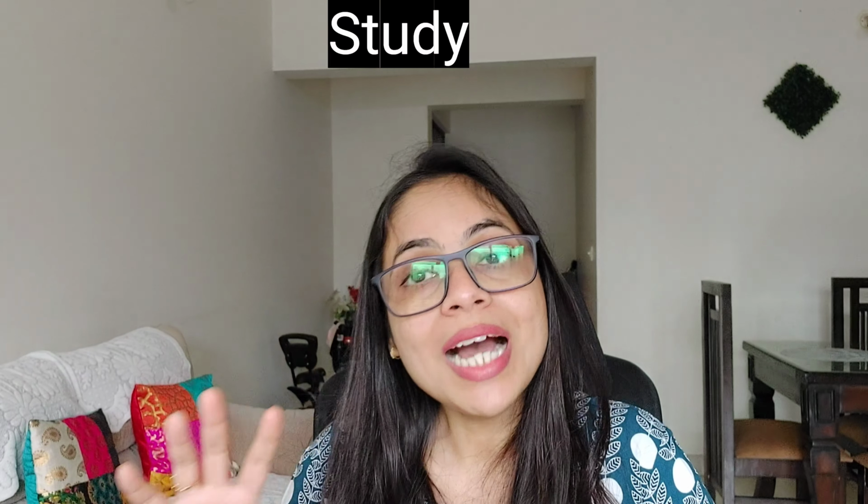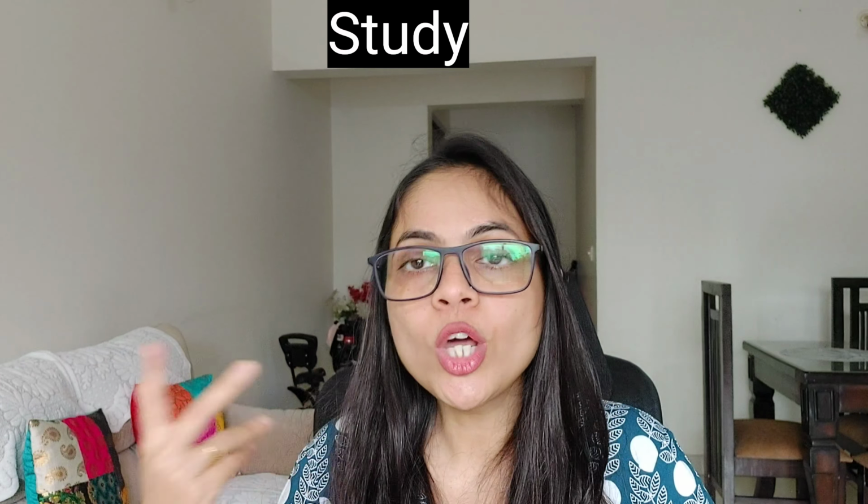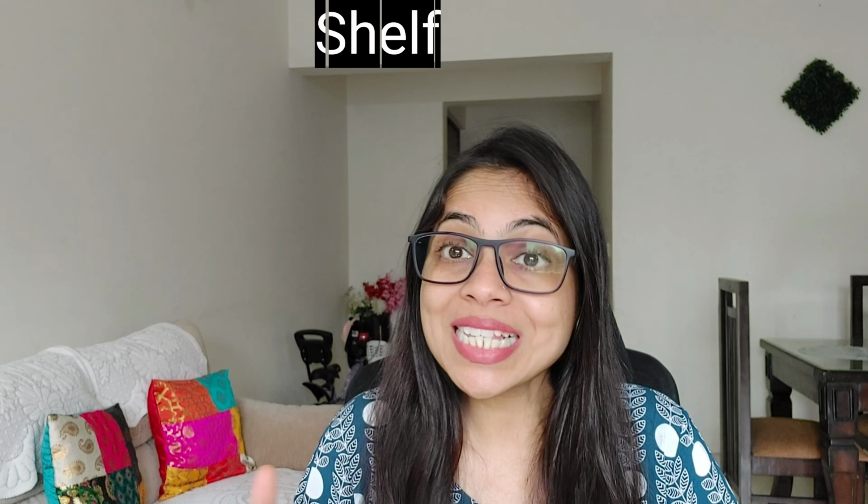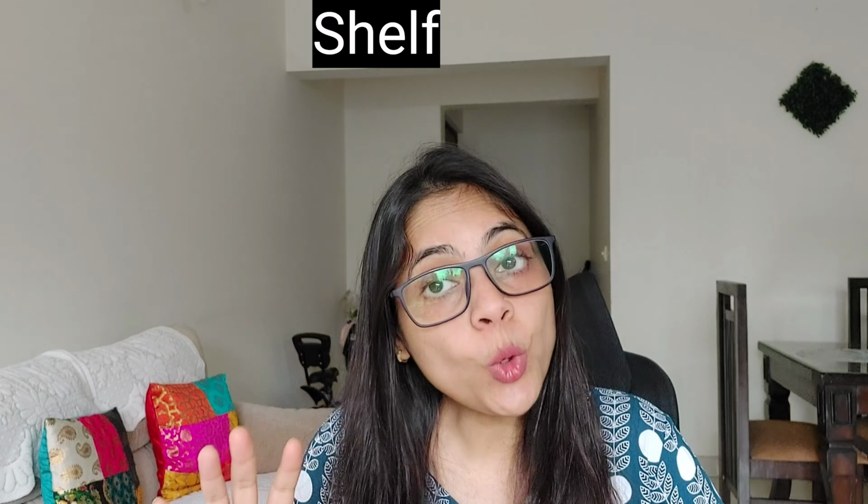Study. A room in a house where people prefer to read or write something. Okay, that is a study. I have a lot of books in my study. A shelf. What is a shelf? A flat, narrow board made of metal or wood attached to a wall to put items on.